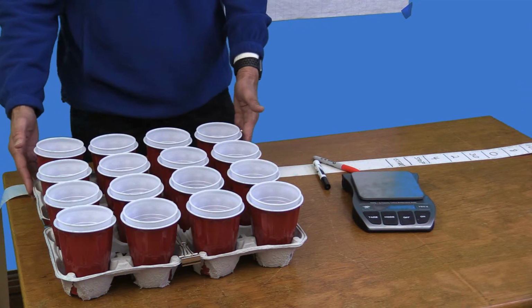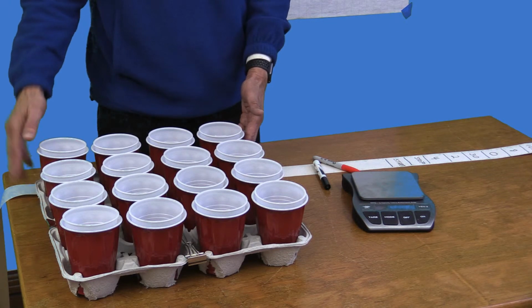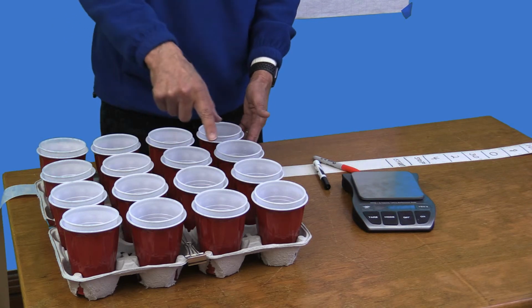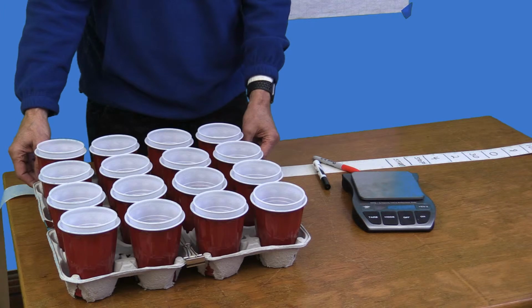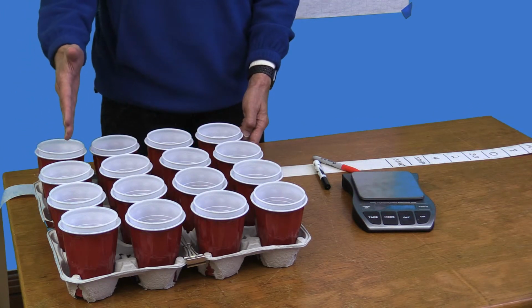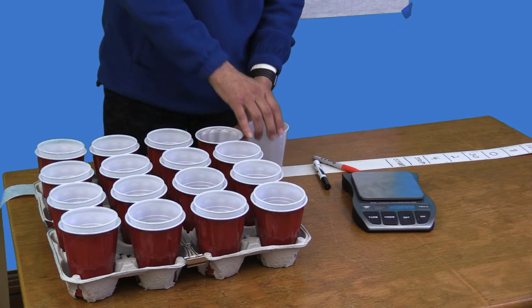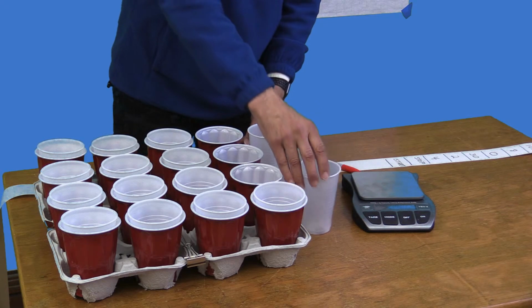So here we have an array of 16 cups. It's arranged in 4 rows and 4 columns. And in order to read this out, I'm going to shift each of the columns to the left. So I'm going to shift the first column out to a readout register.